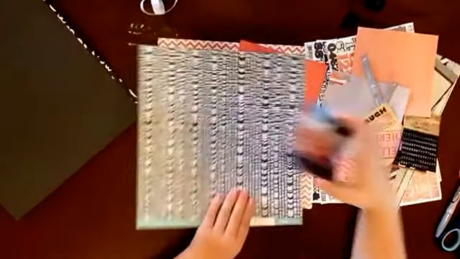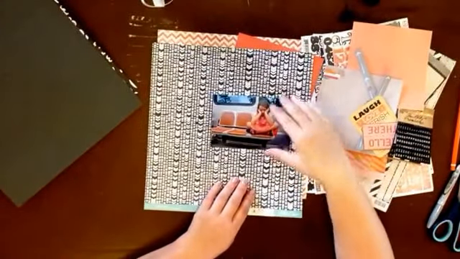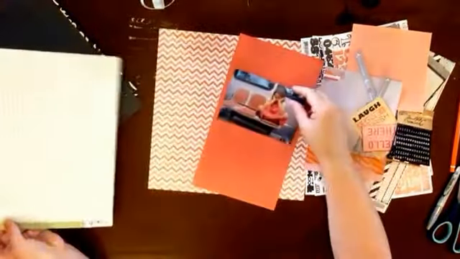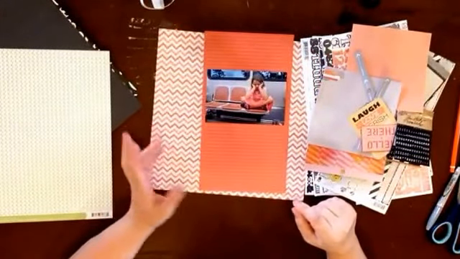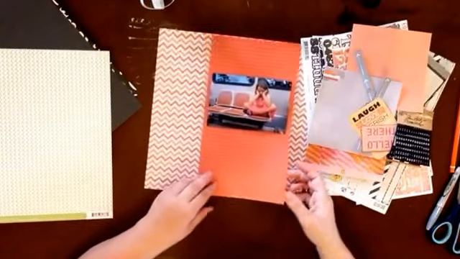There she is on black again, black and white again. Here she is on orange, and I'm not going to recommend that.